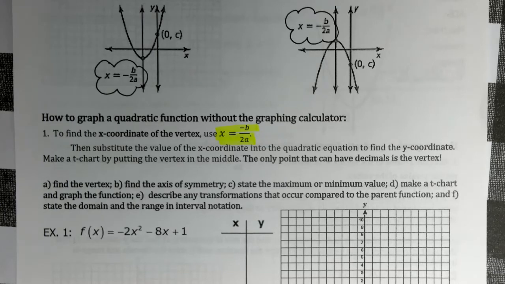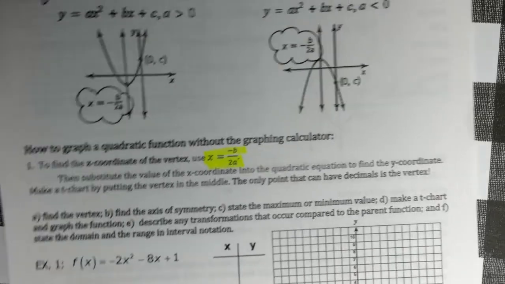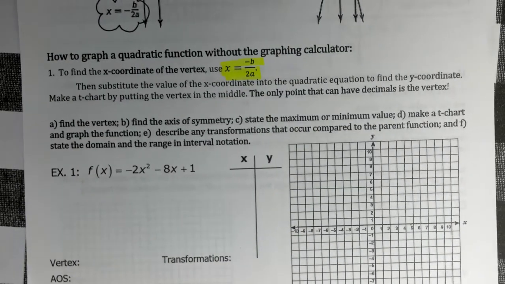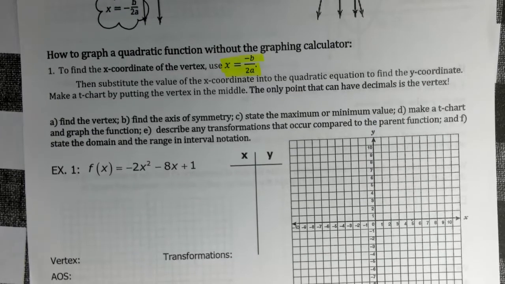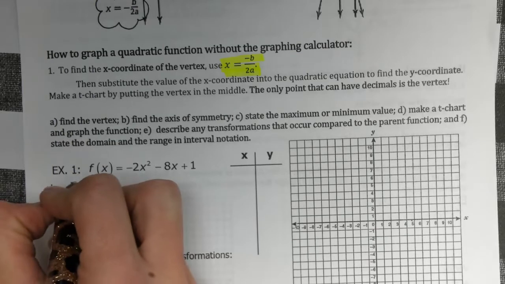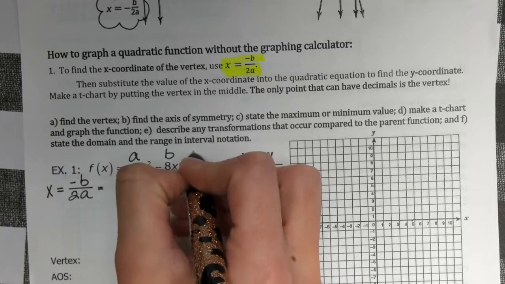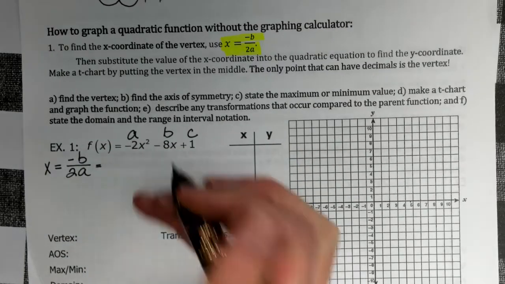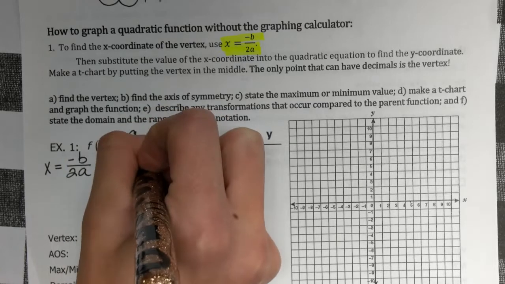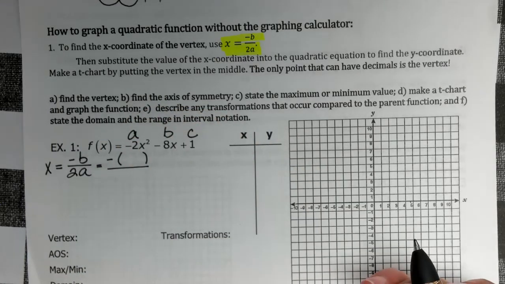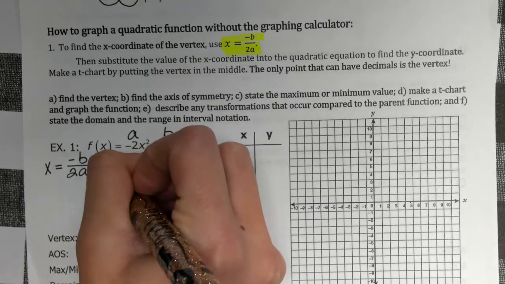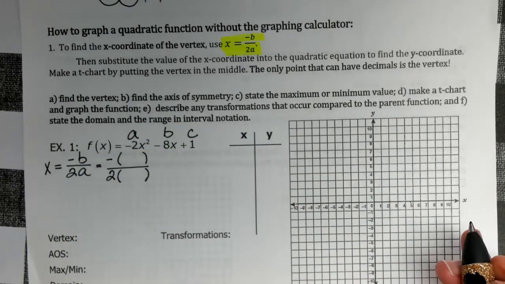Okay? If you have a decimal for the y value of the vertex, that's okay, but that's the only thing that can be a decimal. Everything else needs to be whole numbers in your table. Okay? We're going to talk about your max and min, domain and range, and our transformations. Okay? So, first, we're taking x equals negative b over 2a. Remember that it is ax squared plus bx plus c. So when I do my negative, that is completely separate from the negative with my b value. Okay? That negative and that 2 is part of my formula regardless of what my values are.